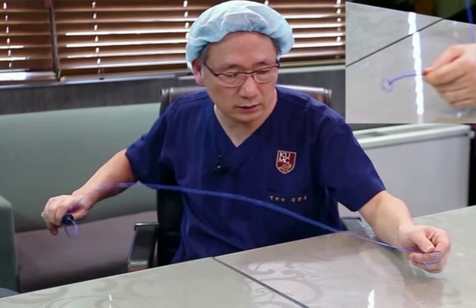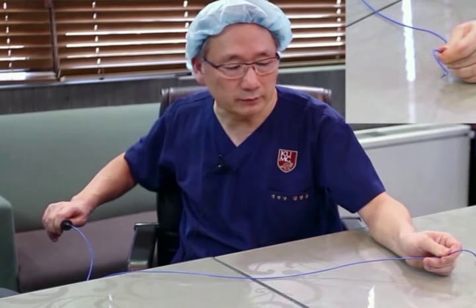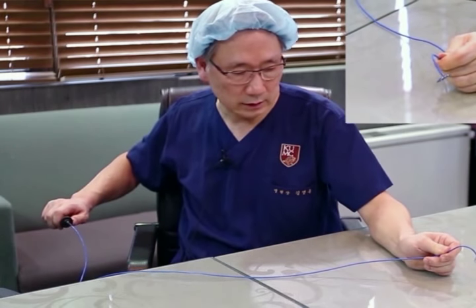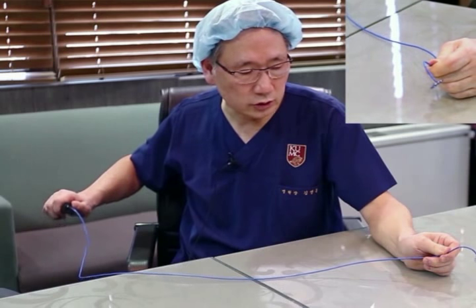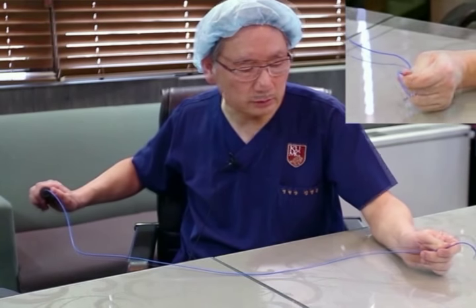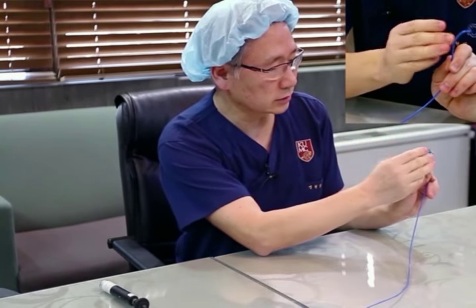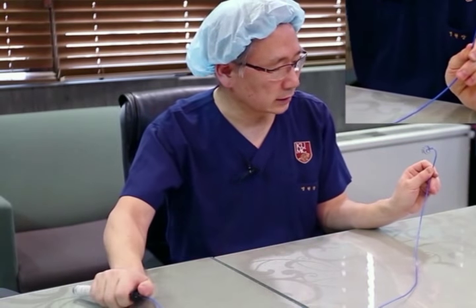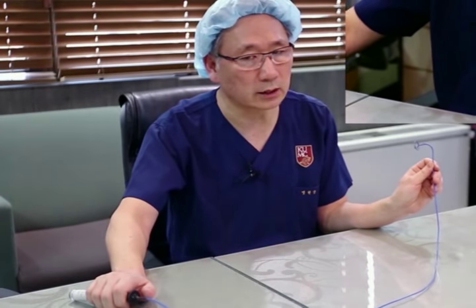So initially, as you can see, the guide wire goes into the left brachiocephalic vein. Okay, like this. The brachiocephalic vein is like this. And follow with the long sheath and the dilator.